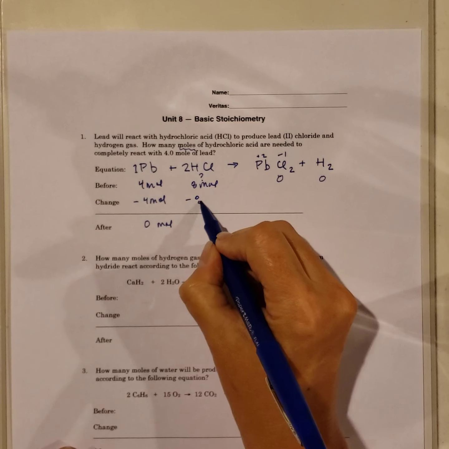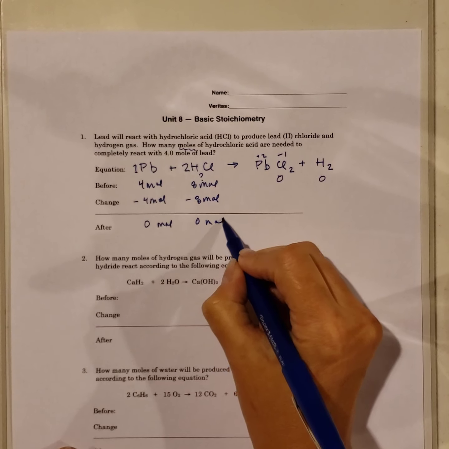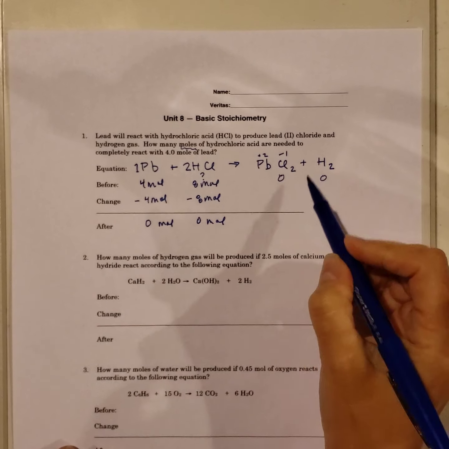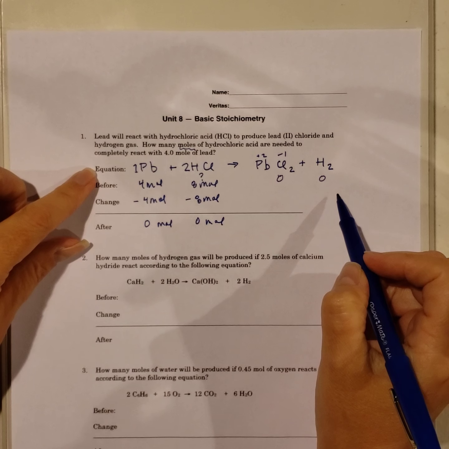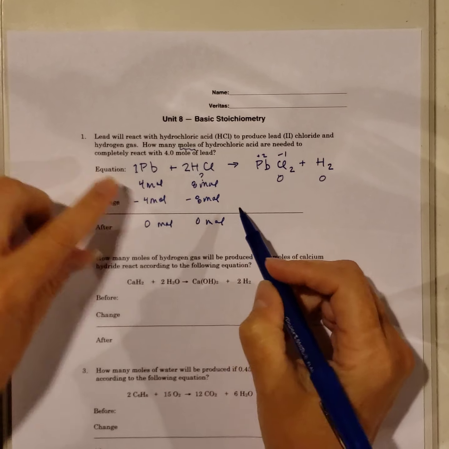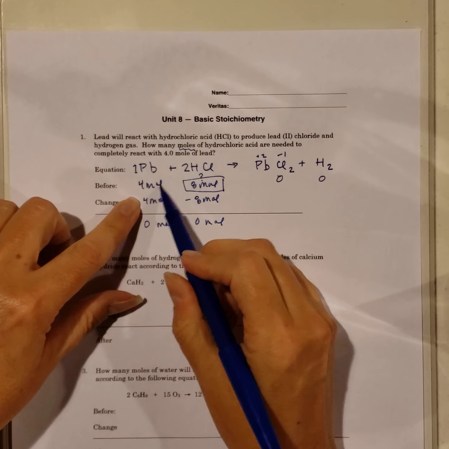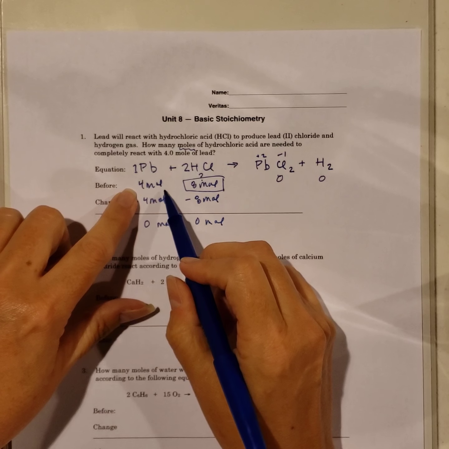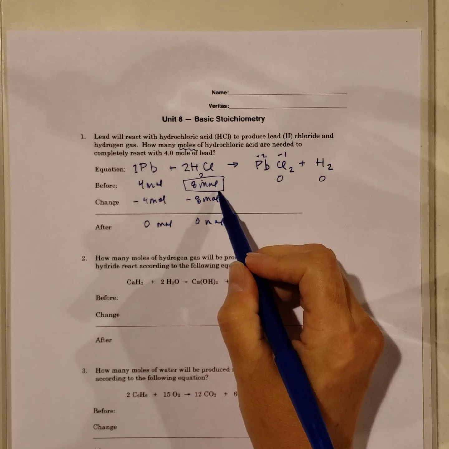This is what we're going to guess is going to get used up and leave us with 0 moles. It doesn't necessarily ask us how much of each of the products will be produced. It asks us how many moles of hydrochloric acid are needed. So we need at least 8 moles because it's twice as much as the 4 that was given to us. This is what is answering the question.